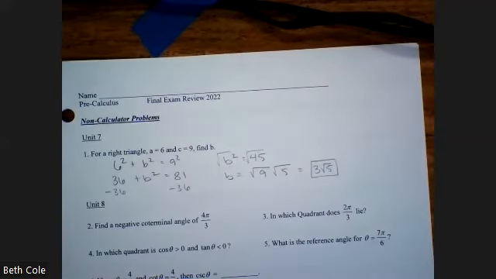Cool. You're probably like, is that the only question from unit 7? No, there are other questions on unit 7. It's just they're on the calculator section because that was that whole law of sines, law of cosines. So that'll be at the end when we get to the calculator stuff.